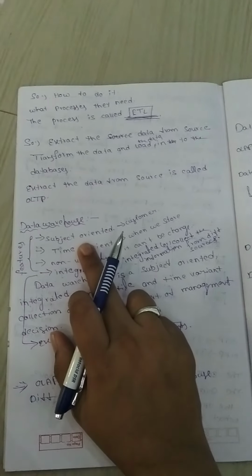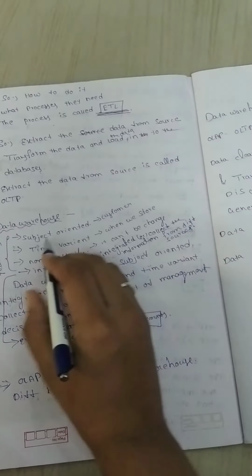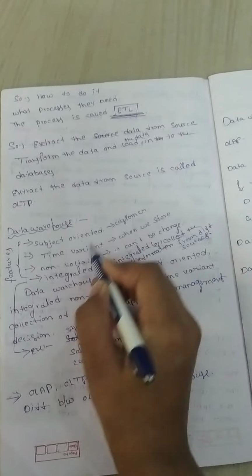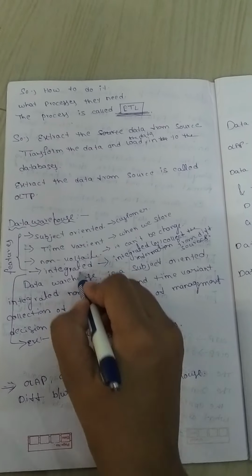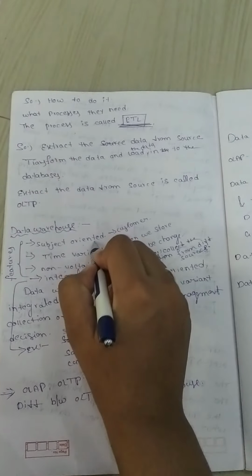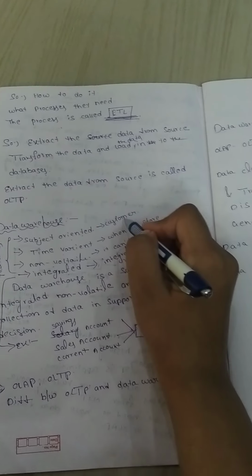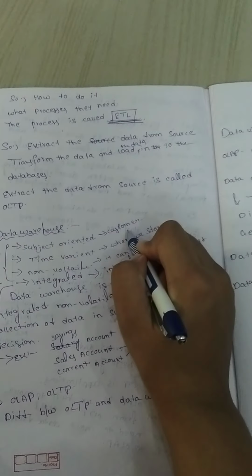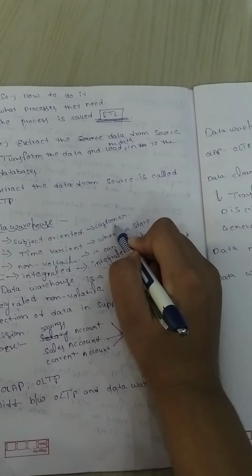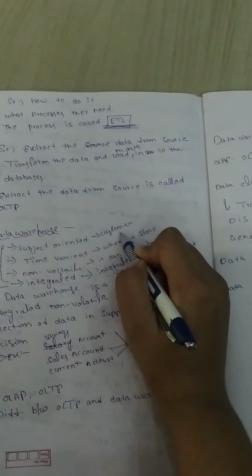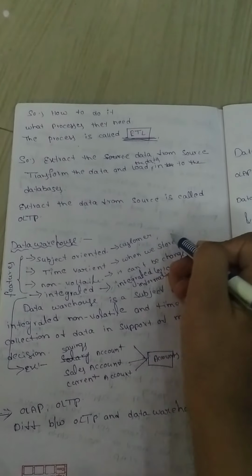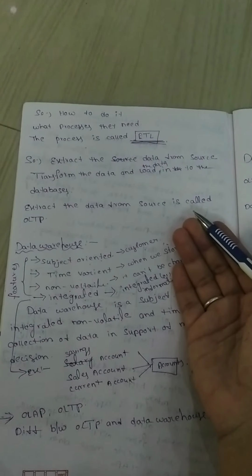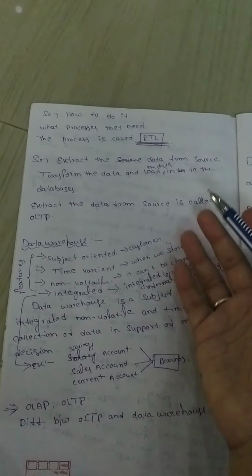In this data warehouse we have some particular properties. The first one is subject oriented, the second one is time variant, the third one is non-volatile, and the fourth one is integrated. Subject oriented is nothing but customer details, customers, employees. For example, take one college website. In that website, what is the subject? It is nothing but students, teachers, working employees, principals. These are all coming under subject oriented.